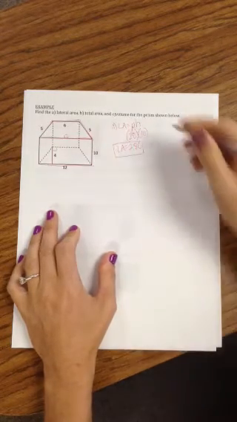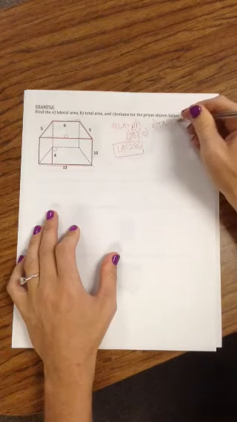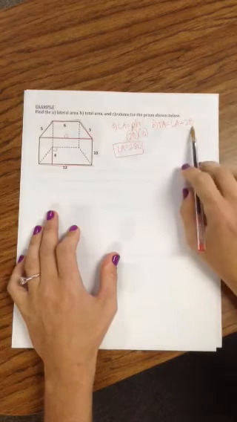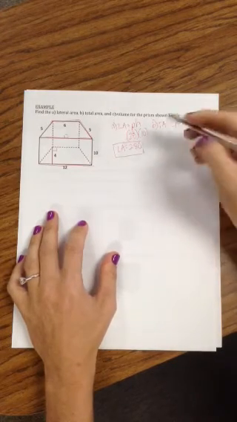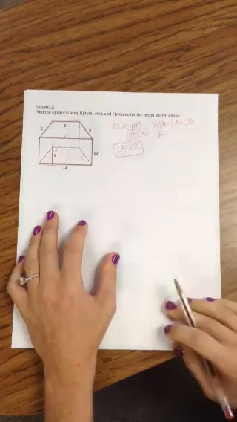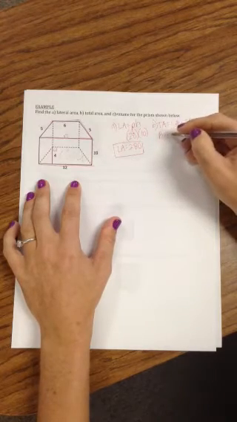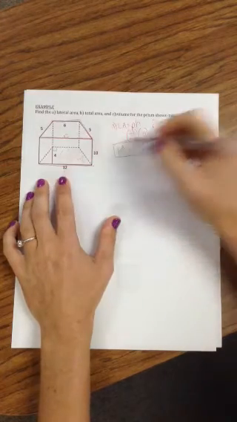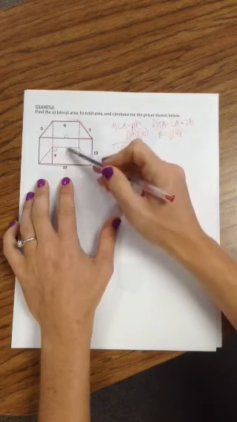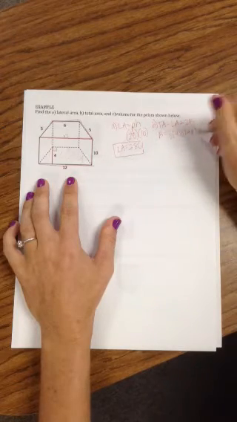Okay, now for part B, the total area. My formula tells me total area is lateral area plus 2B. So my first job, I need to find what this B is. My bases, I can see them, are trapezoids. So I have to use my trapezoid formula. 1/2 height of the trapezoid, which is 4, times the sum of the bases of the trapezoid, which are 12 and 6.